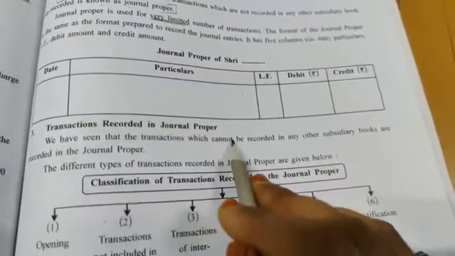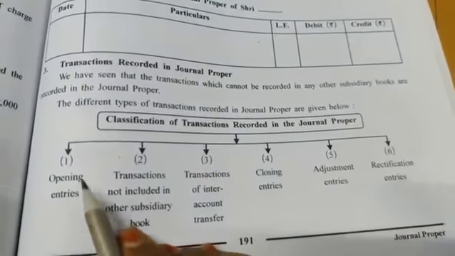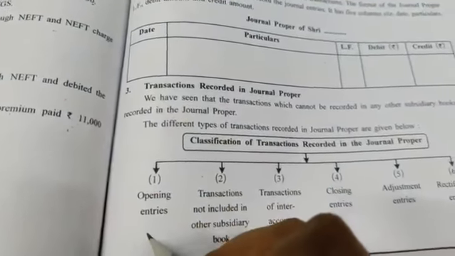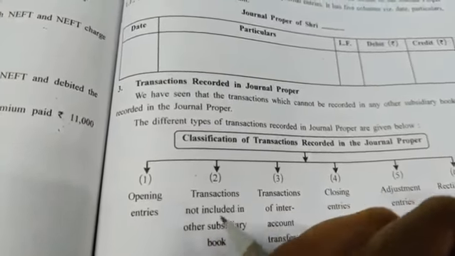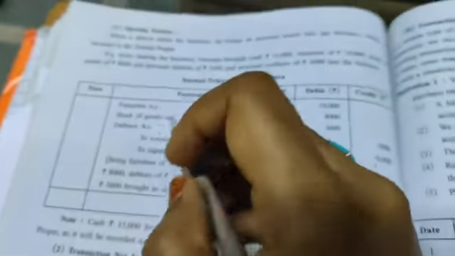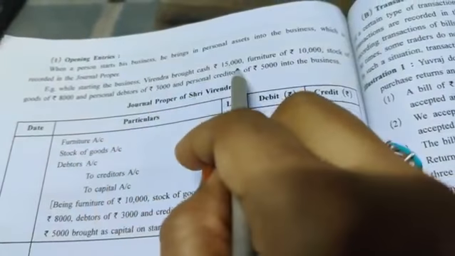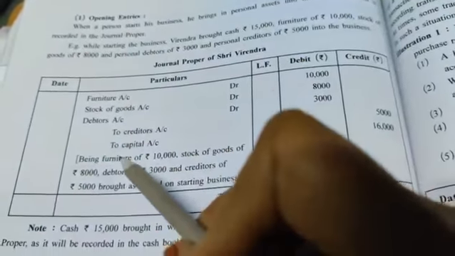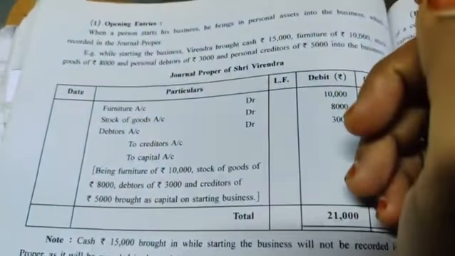Transactions recorded in Journal Proper. Now see which types of transactions are to be recorded in Journal Proper. First of all, opening entries. What do you mean by opening entries? That is when you are starting a business. The entries where so and so person is starting the business and bringing cash, goods, stock. We will see the example. This is your opening entry. While starting the business, Virendra brought cash, furniture, stock of goods, personal debtors, personal creditors. So you were passing this entry. This you all know. Clear? So this is nothing but your opening entries.